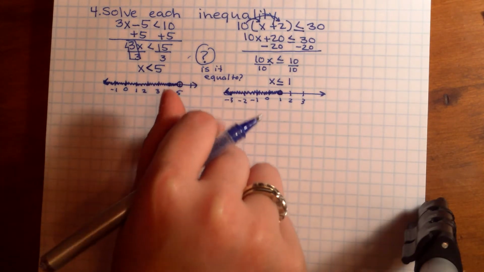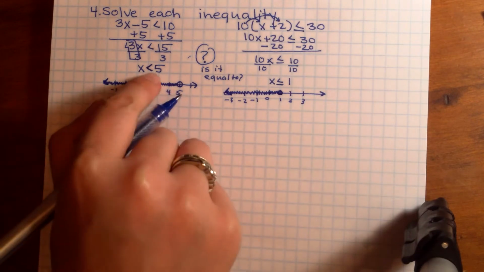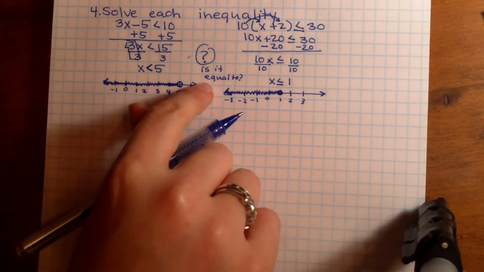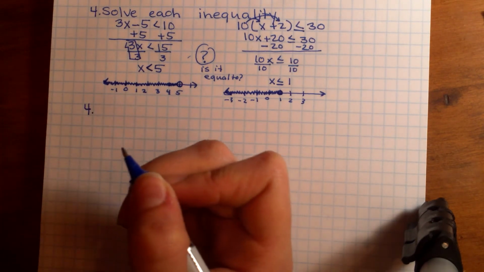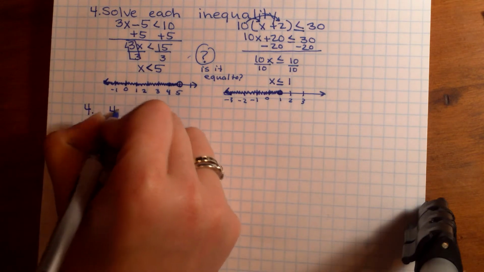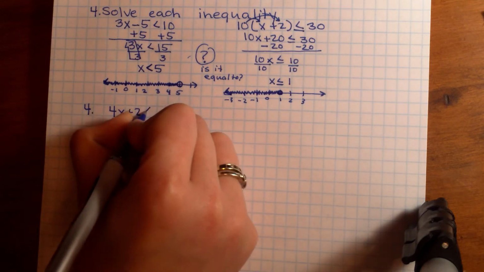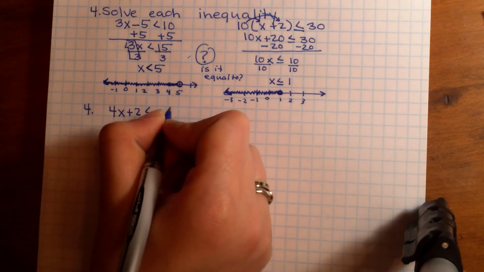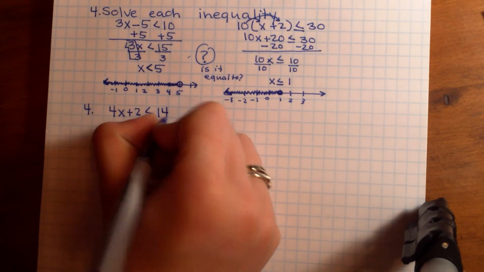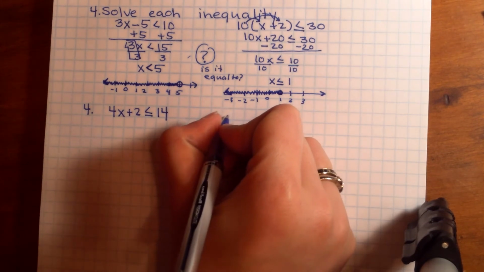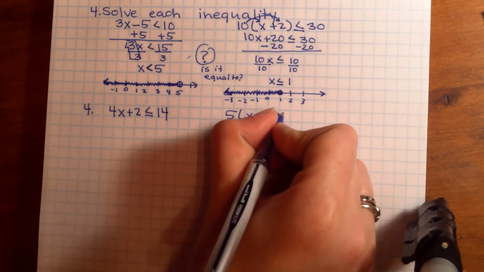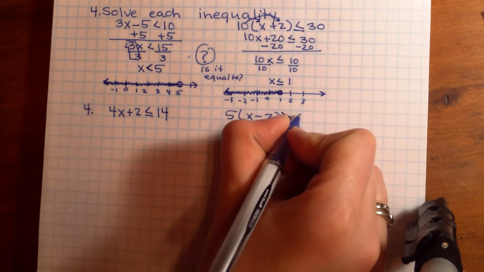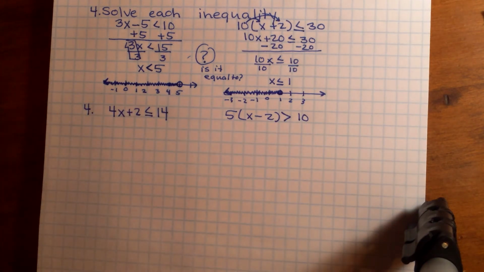I would suggest you look at the quiz corrections for these kinds of things because I go over what these symbols mean a little bit more and why I'm saying is it equal to. I'm going to give you one practice and then I'll go over it with you. So let's try 4x plus 2 is less than or equal to 14. Let's do that one and then also practice with this one. Let's go 5 times x minus 2 is greater than 10. Let's do that. So practice that on your own. We're going to go over what that looks like in a second.